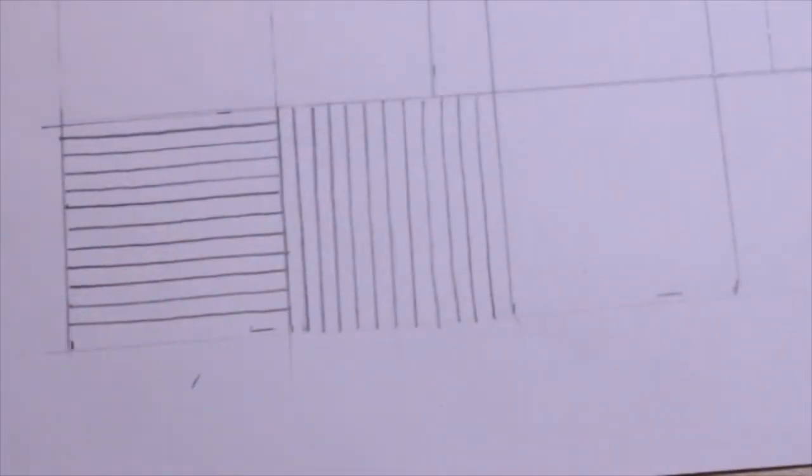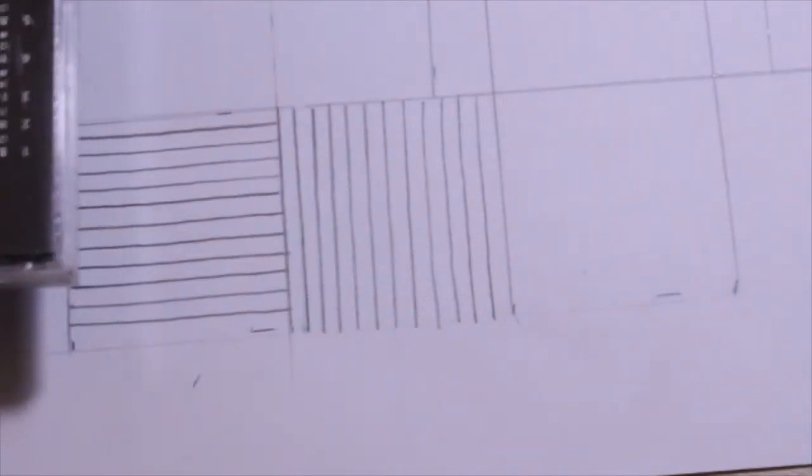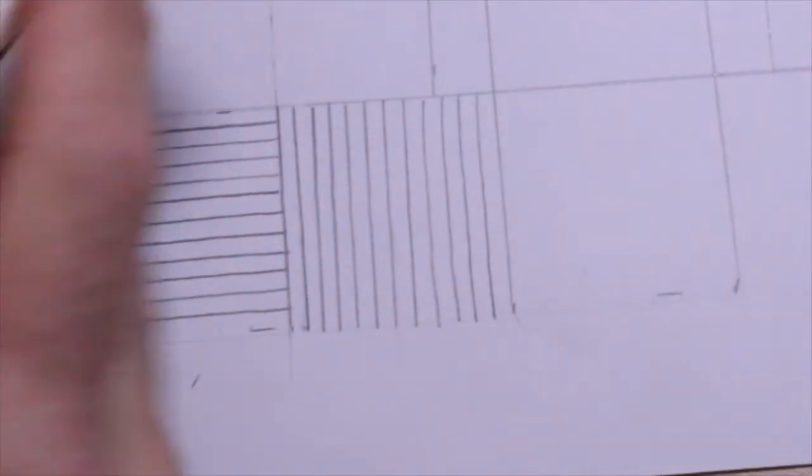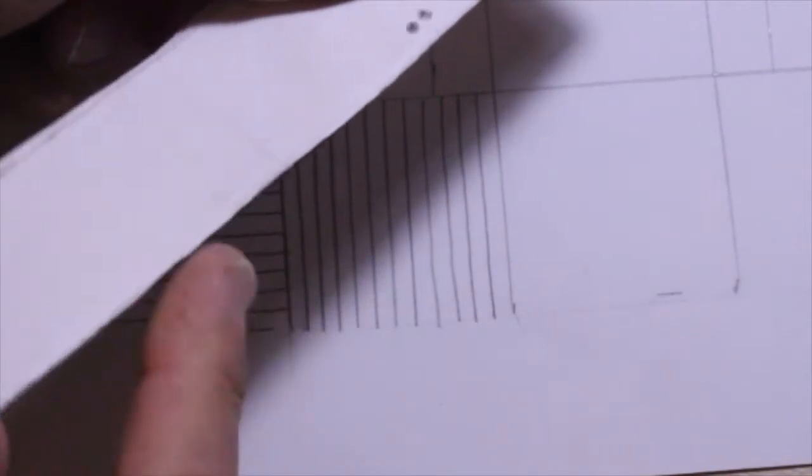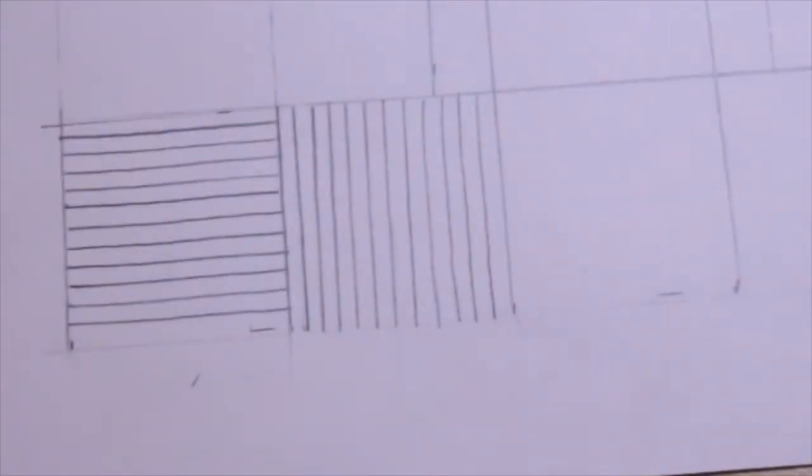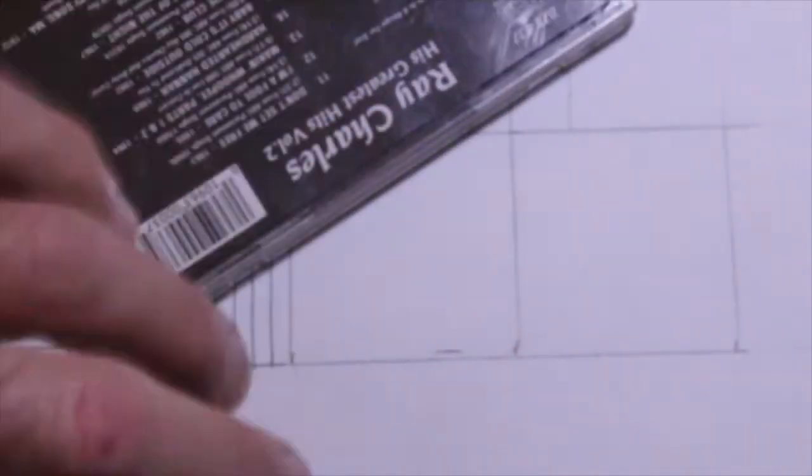Okay, so I'm going to use a CD case for my straight edge. It seems to be a little better. This is not giving me exact lines. I'm not really crazy about this, so I wouldn't be using this anymore. This will be diagonal lines going this way.